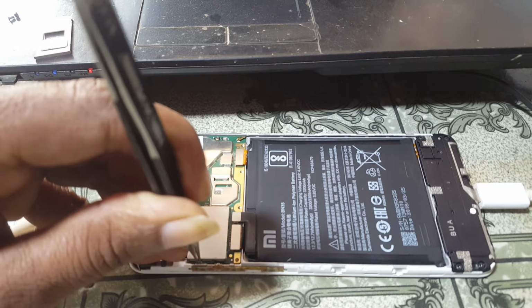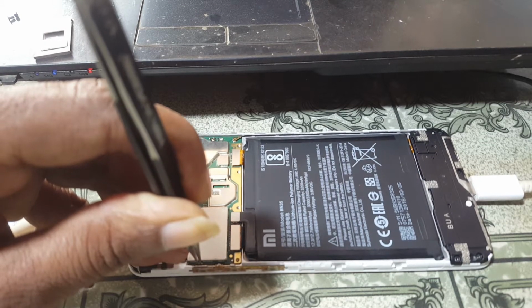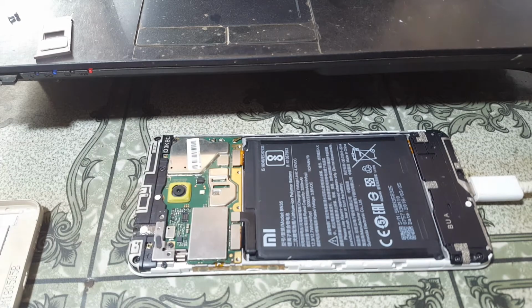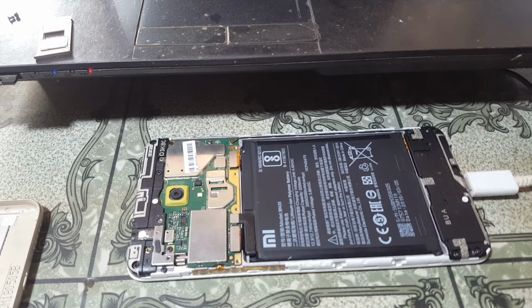Okay, and right now simply go to your device manager and check Qualcomm device is detected or not.